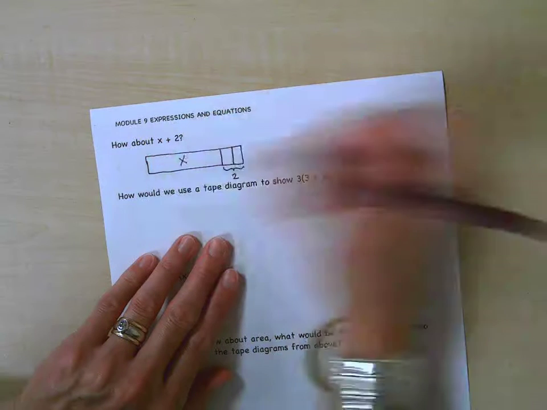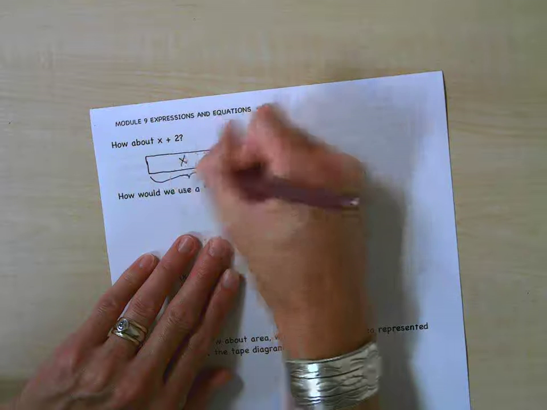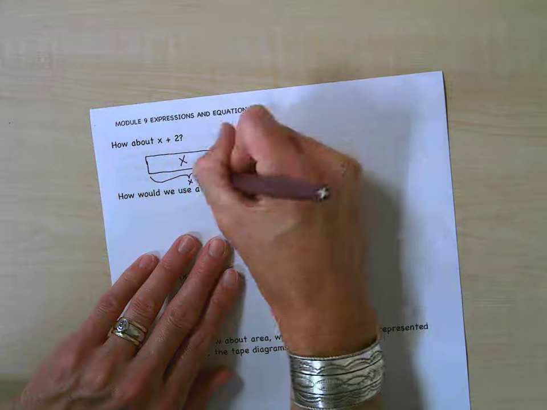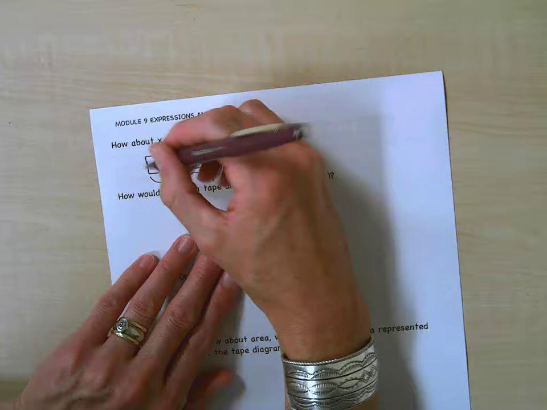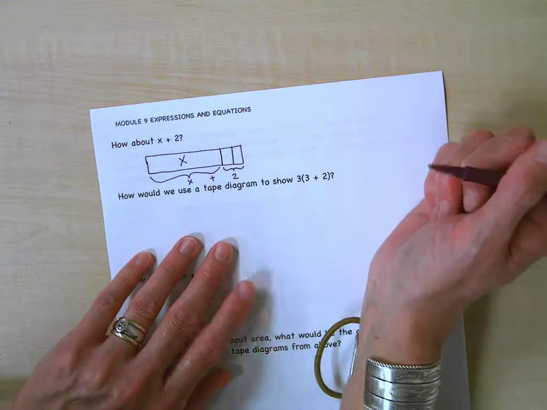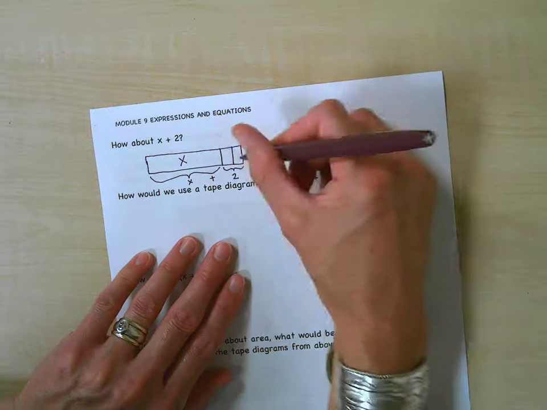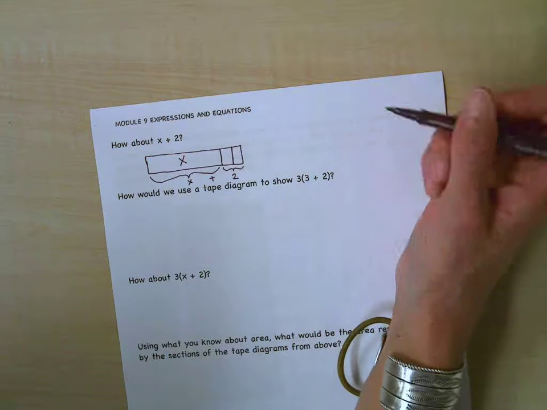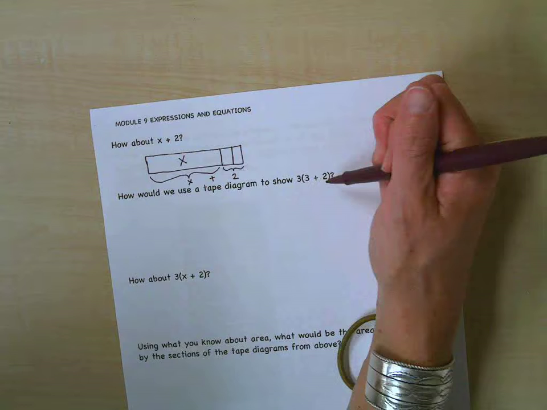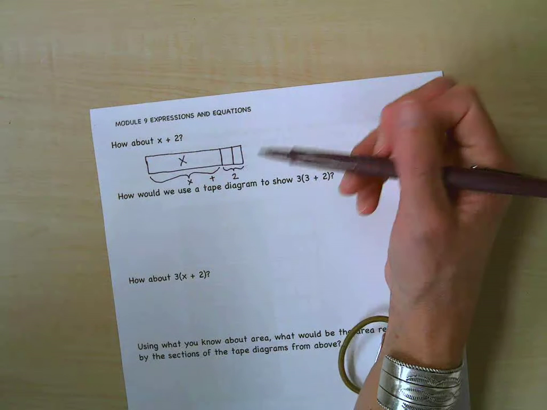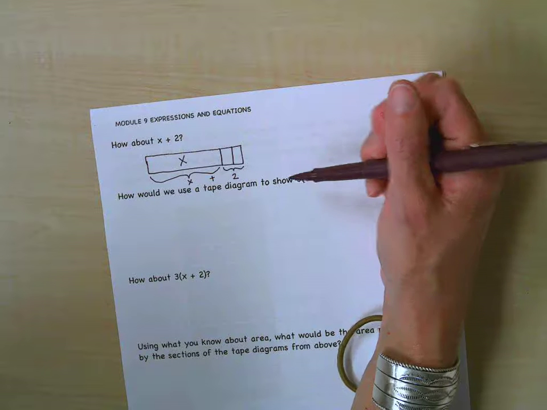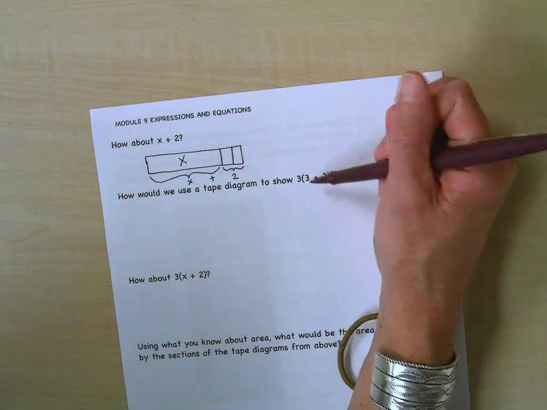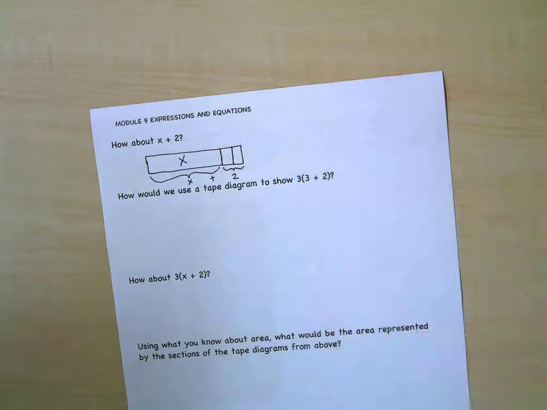Well, this one has to be x, right? So this value from here to here is x, and now I have x plus 2. And so our total would be whatever x plus 2 makes. So this is how you use a tape diagram to show x plus 2. Okay, so if we know how to do that, our next thing that it's asking us to do is, how would we use a tape diagram to show 3 of 3 plus 2?